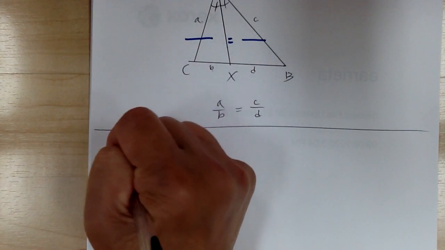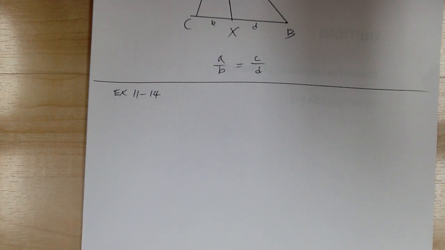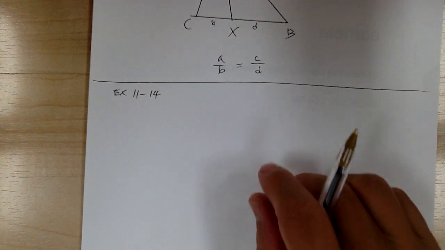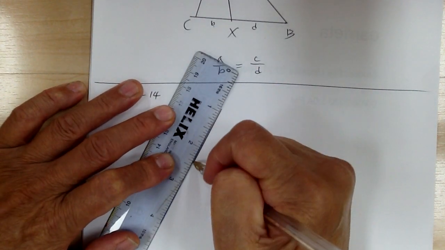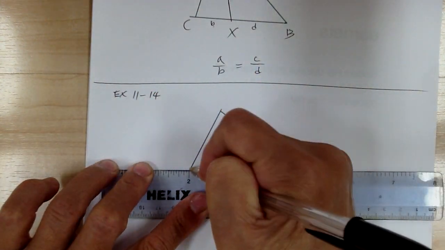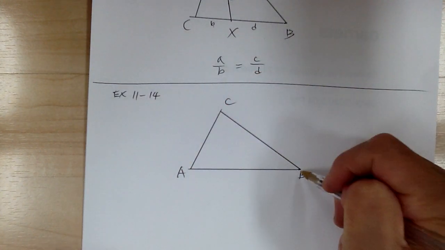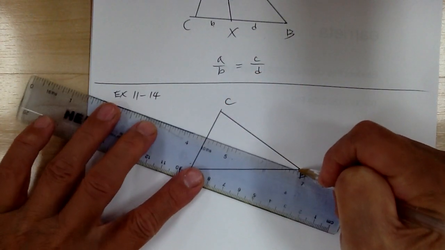Okay, let's go to example 11-14. You got A, B, C, and you have the angle bisector.